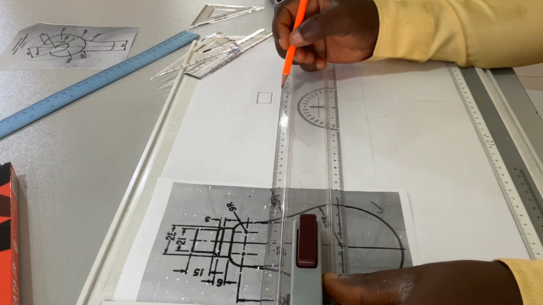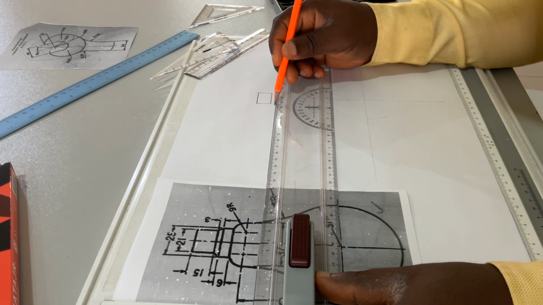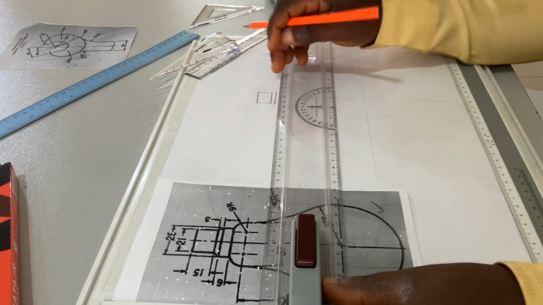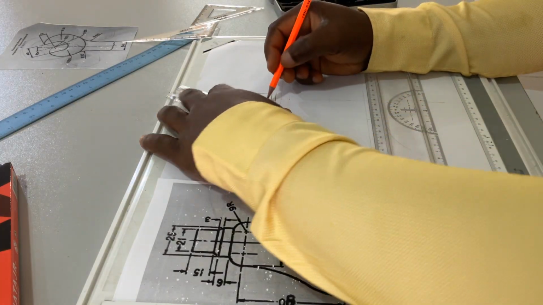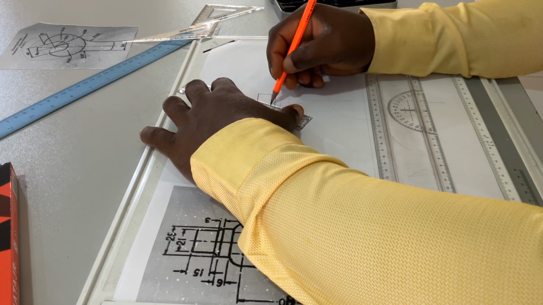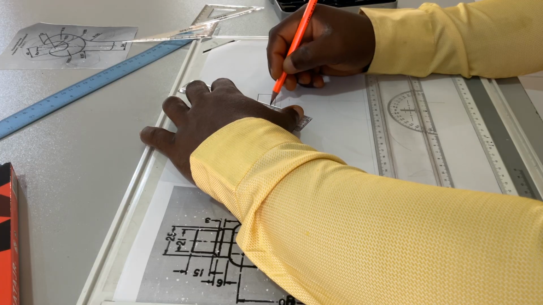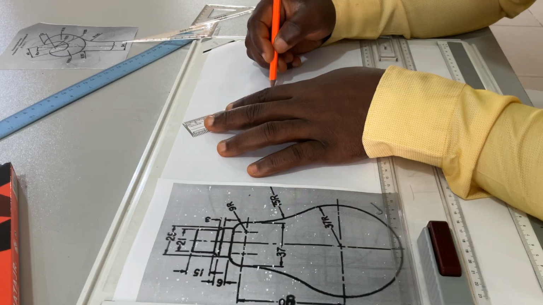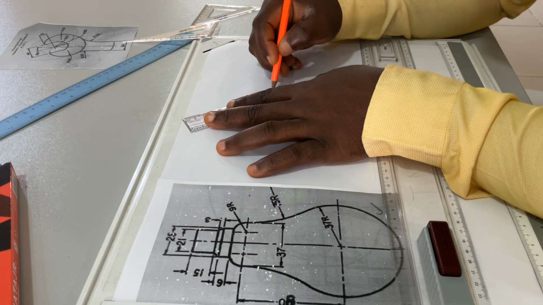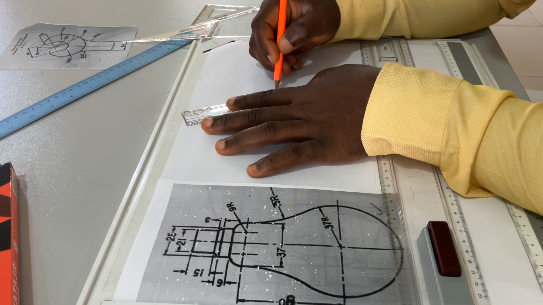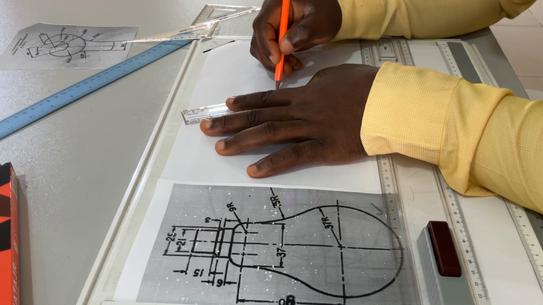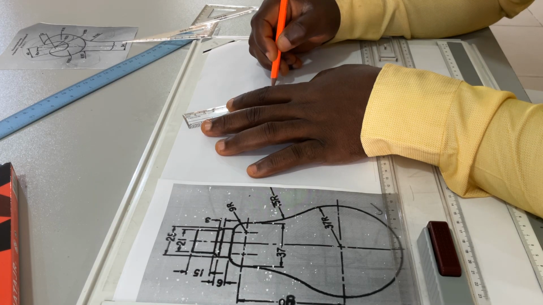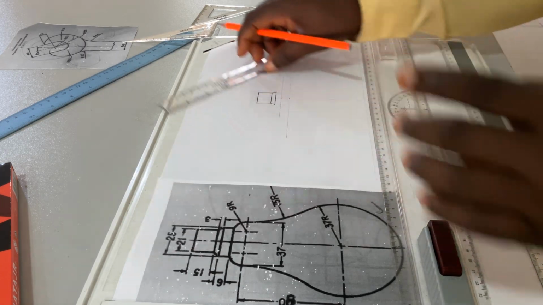Before I draw that, I'm going to thicken this line. Give it a thick line. Then I'm going to join these 2 points using a ruler. And I'm also going to join this other side using a ruler like this. So that point I have here, I'm going to join it using a ruler like this.